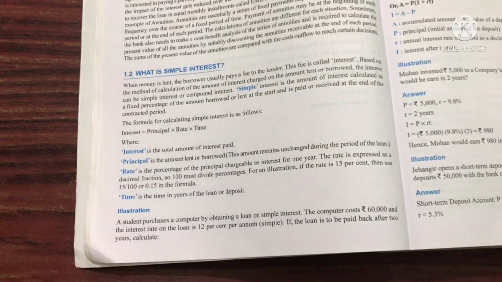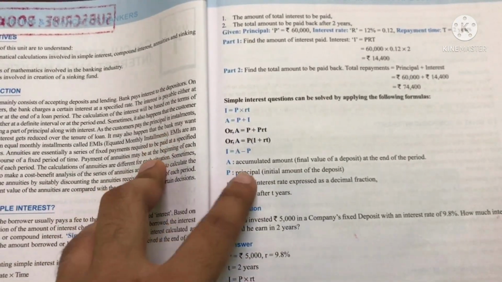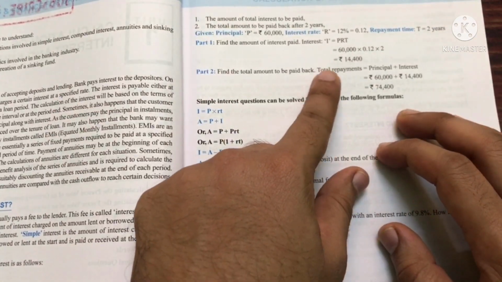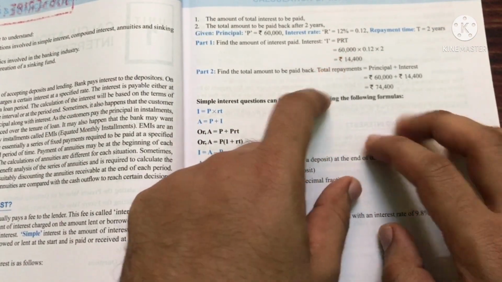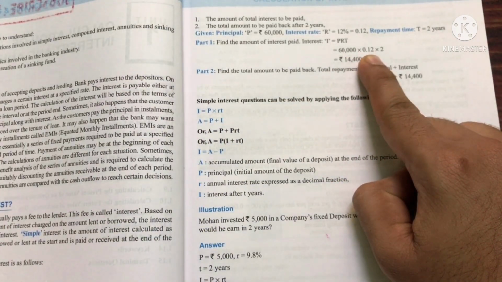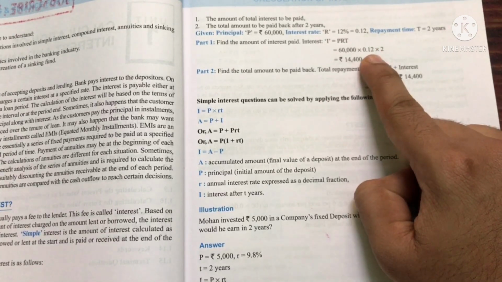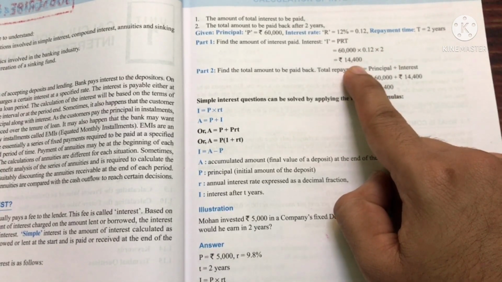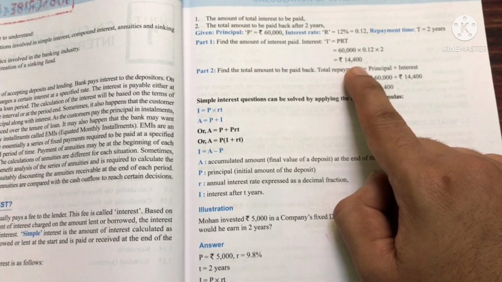Illustration. For example, a student purchases a computer by obtaining a loan at simple interest. The computer costs around 60,000 and interest on the loan is 12%. He repays after 2 years. The formula I equal to P into R into T. So principal is equal to 60,000, the rate of interest is 12%, so 0.12, into 2. What we get is 14,400. So the interest alone you have to pay is 14,400.